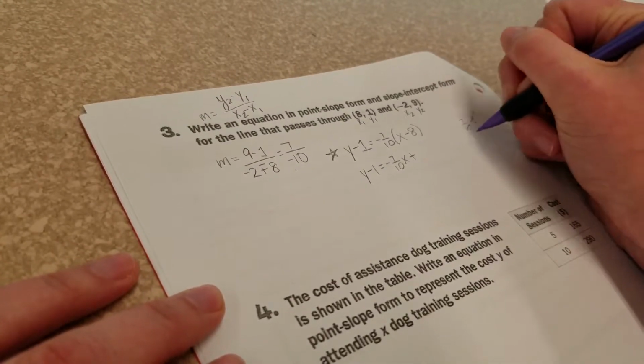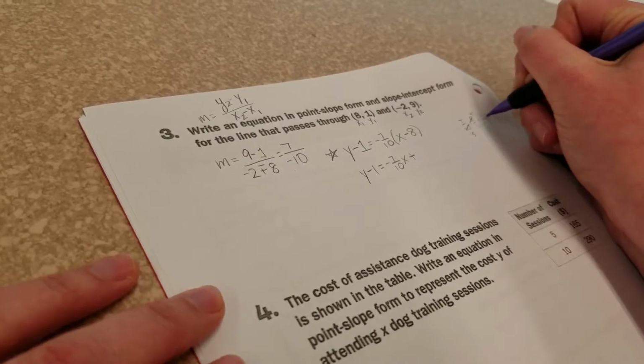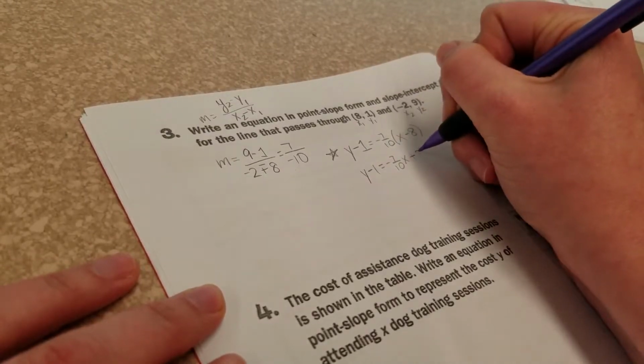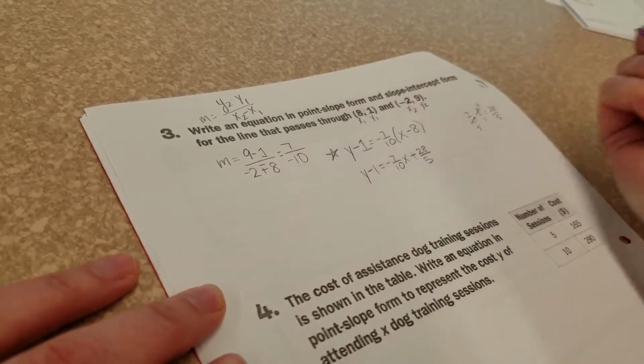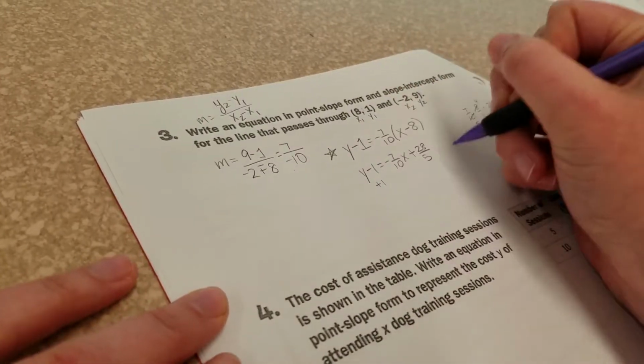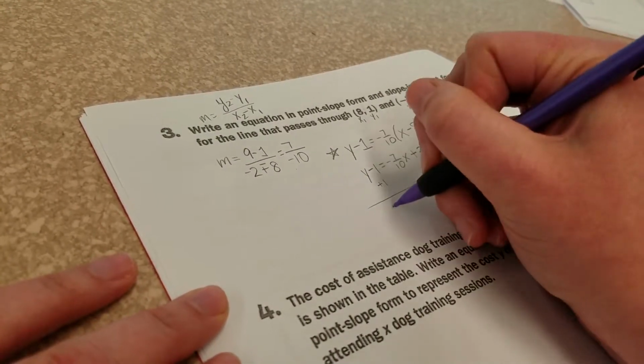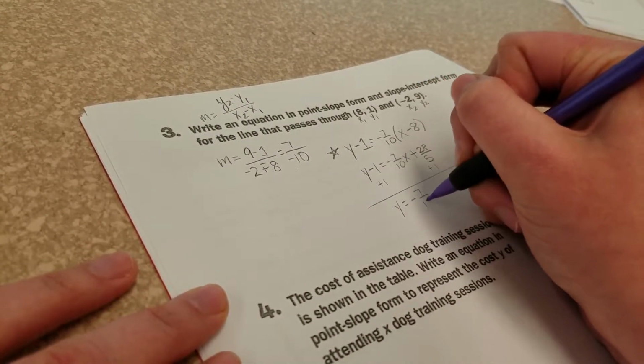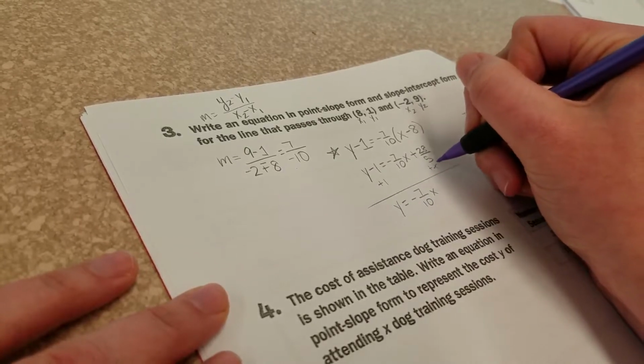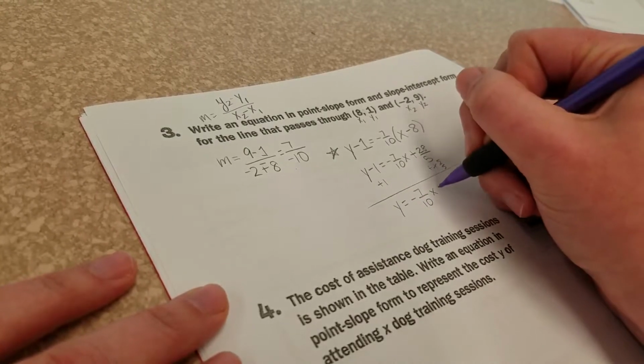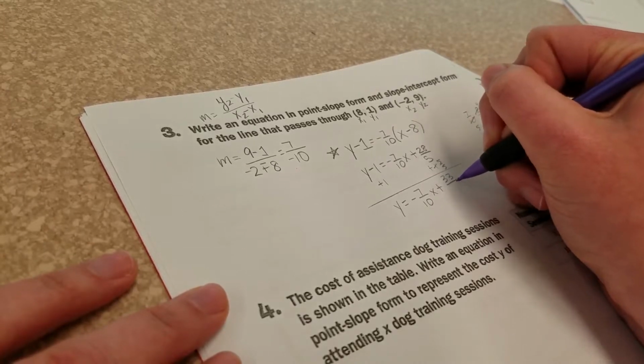Simplify. You're going to get 28/5. We'll leave it that way. We have to add 1 to both sides. Y equals negative 7/10 x. This would actually be 5/5, so that's going to give us plus 33/5.